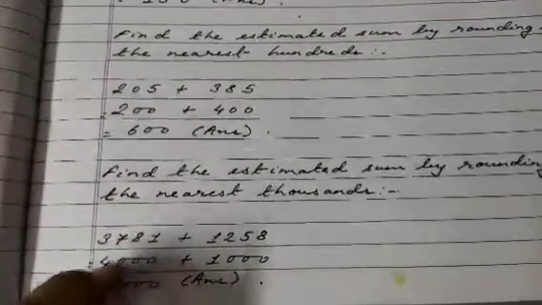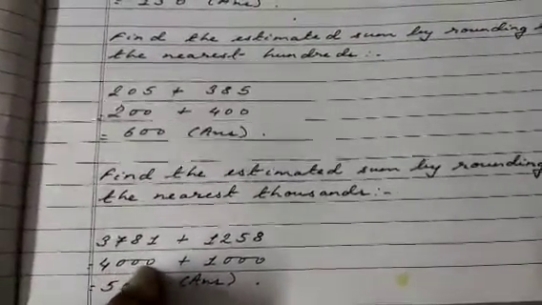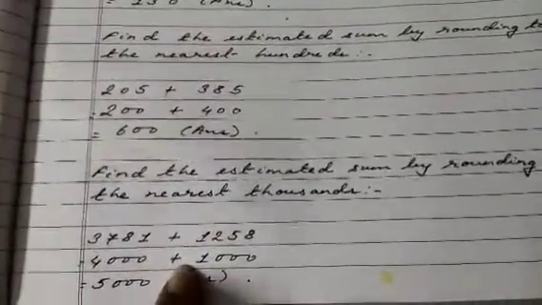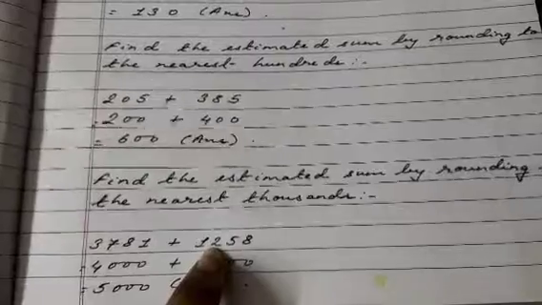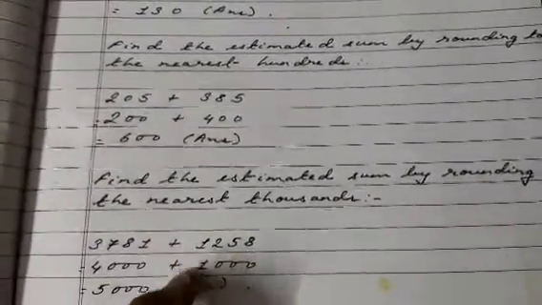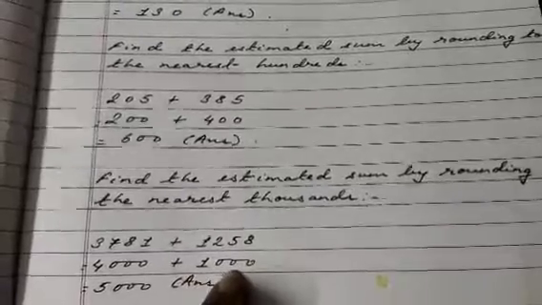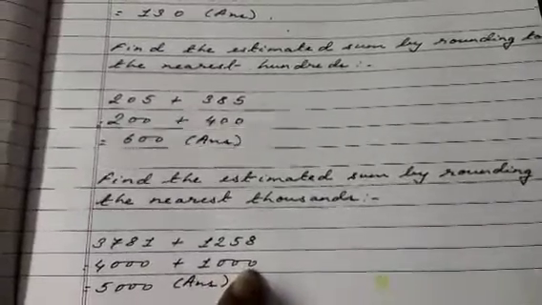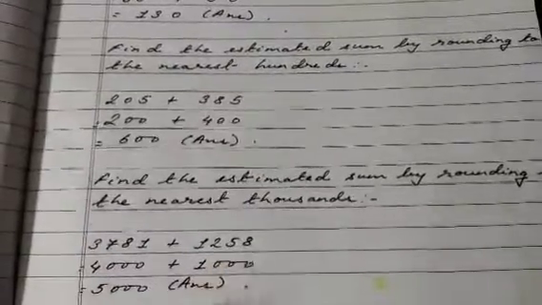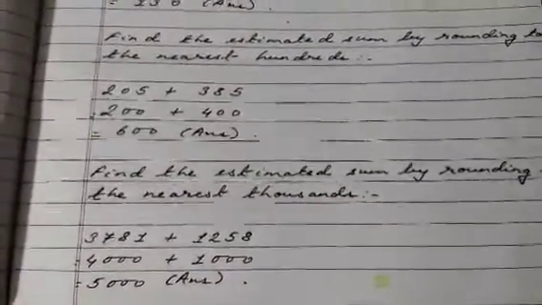So this 3 will become 4 and the rest of the numbers will become 0. So 4000 plus. Here 2 is there in the hundreds place. That means it's a weak number. So 1 will remain as it is and the rest will become 000. So 1000 will be written here. So 4000 plus 1000 will give you 5000.